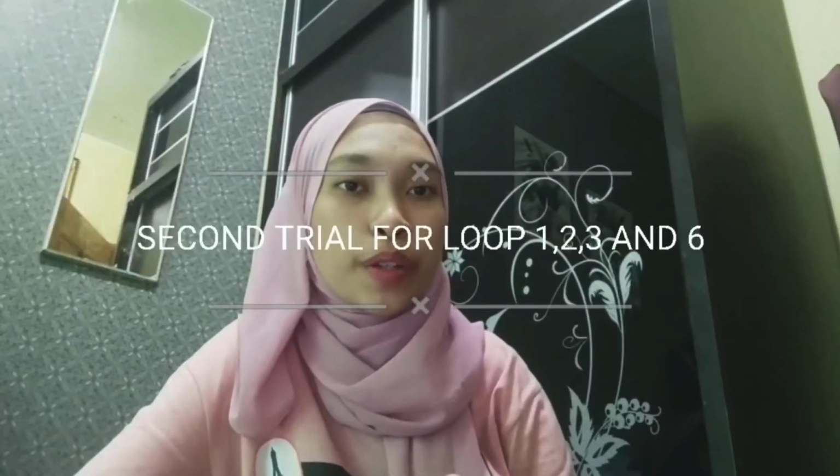We continue with the second trial for loops 1, 2, 3 and 6, but we still use the same pipes as before and the same head loss coefficients. We change the assumed discharge so that we can get a different head loss value and correction value. So the calculation is like this. After we change the value of the assumed discharge, we got another value for the correction.